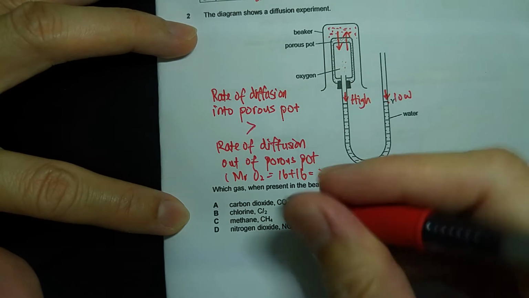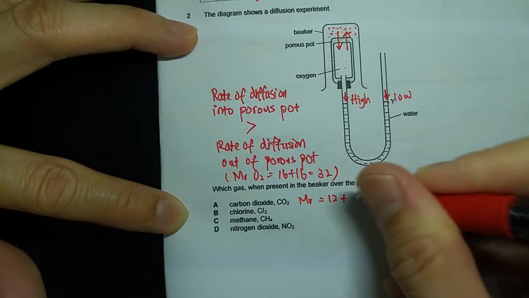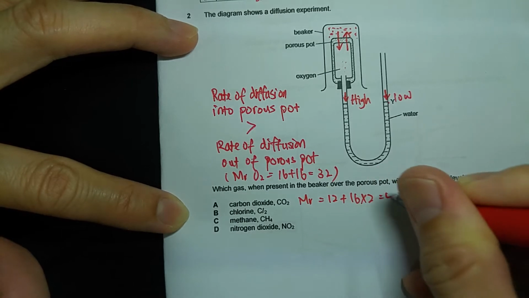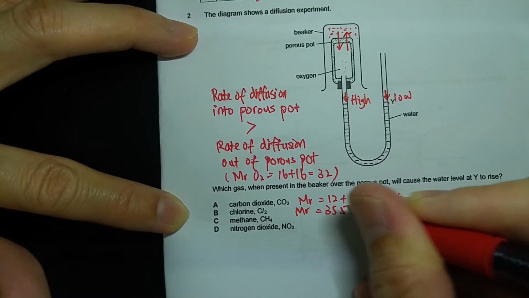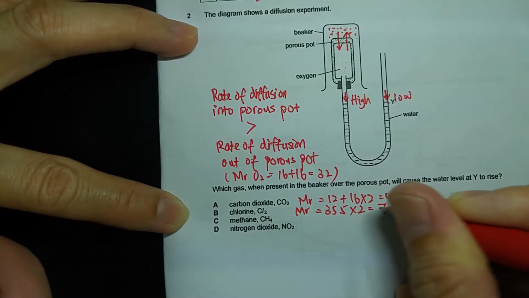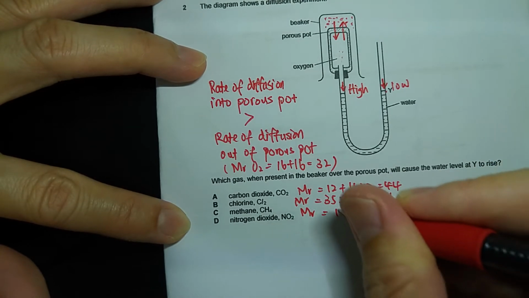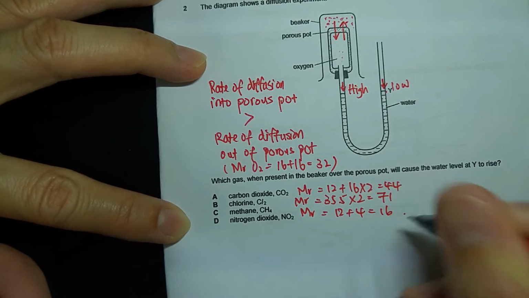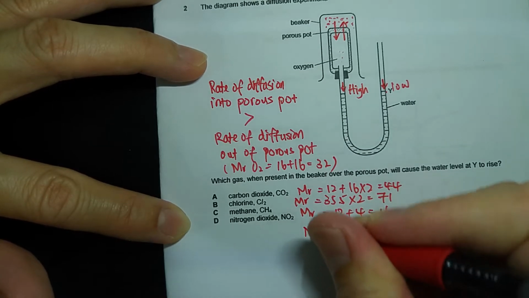So we have to find out what is the MR of the carbon dioxide, which is 12 plus 16 times 2, 44. And then this one is 35.5 times 2, which is 71. You have to refer to the periodic table. And the methane is 12 plus 4, 16. So this must be the answer because 16 is less than 32. Let's look at nitrogen.